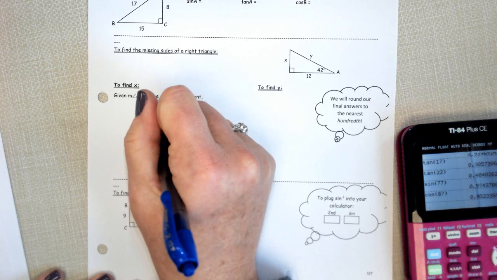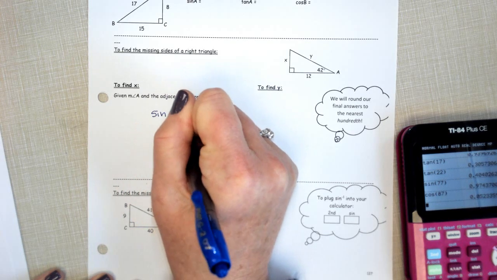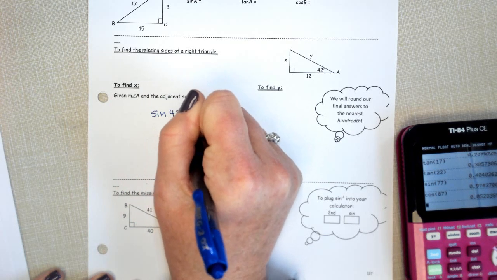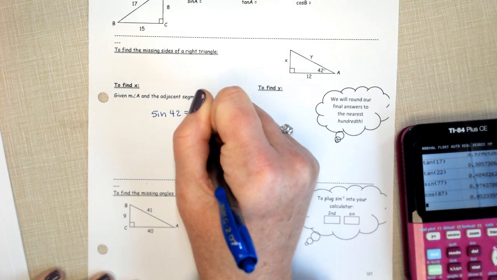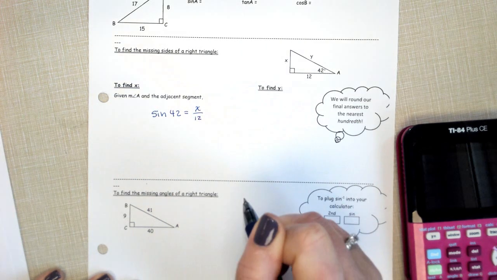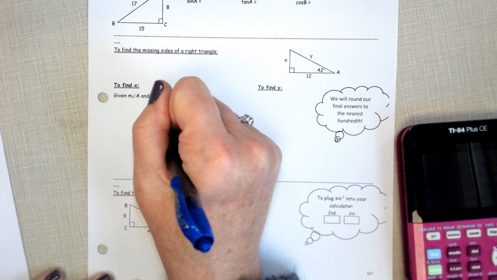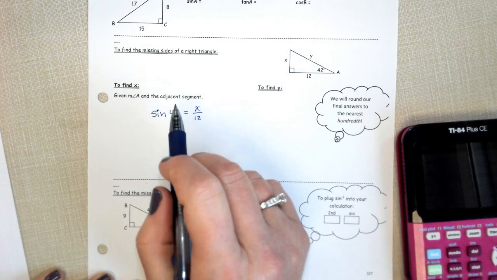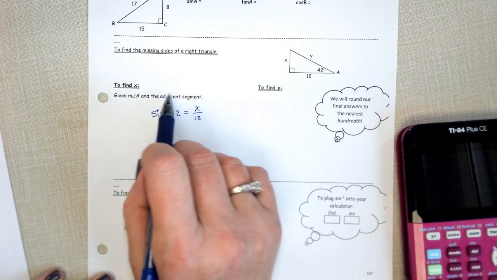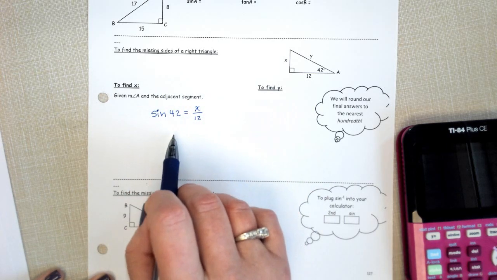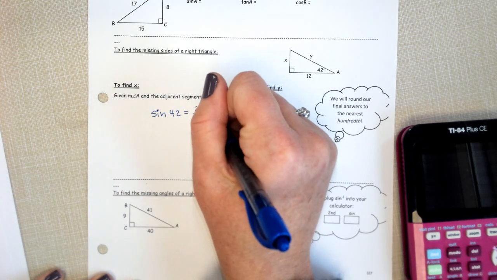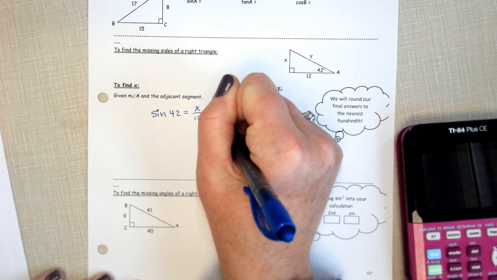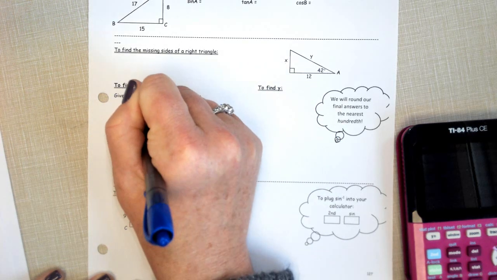That means the sine of 42 is equal to x over 12. We are still in unit 6 with the proportions. I'm going to get this x by itself. Well, how do I do that? I'm going to multiply both sides by 12.